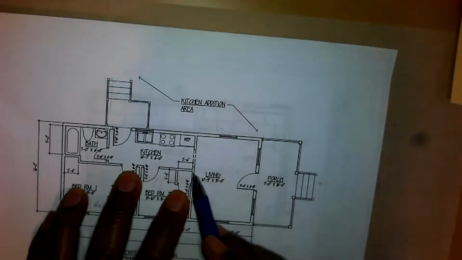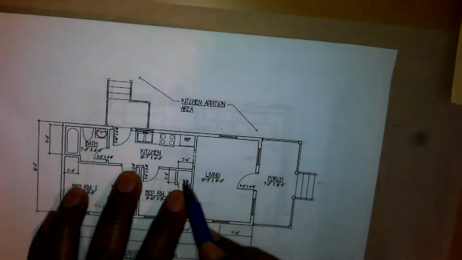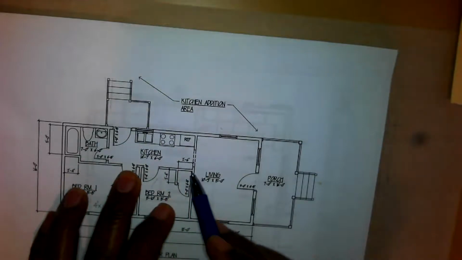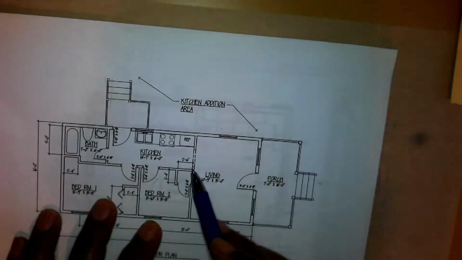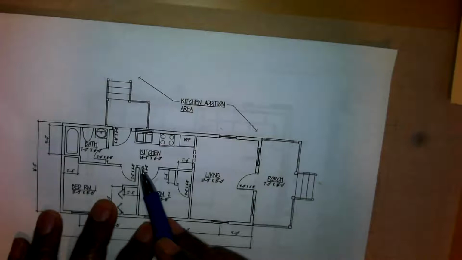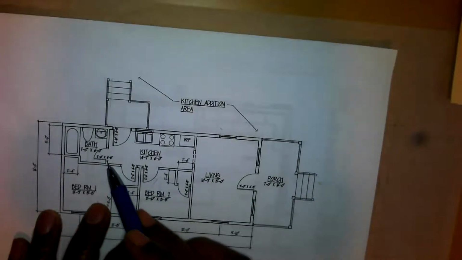You see this little wall right here? I call that a door jamb. All the door jambs are going to be 6 inches. So that's going to be 6 inches there. For this cased opening, 3 feet by 6'8". This door jamb here is going to be 6 inches, 6 inches here, and 6 inches here.